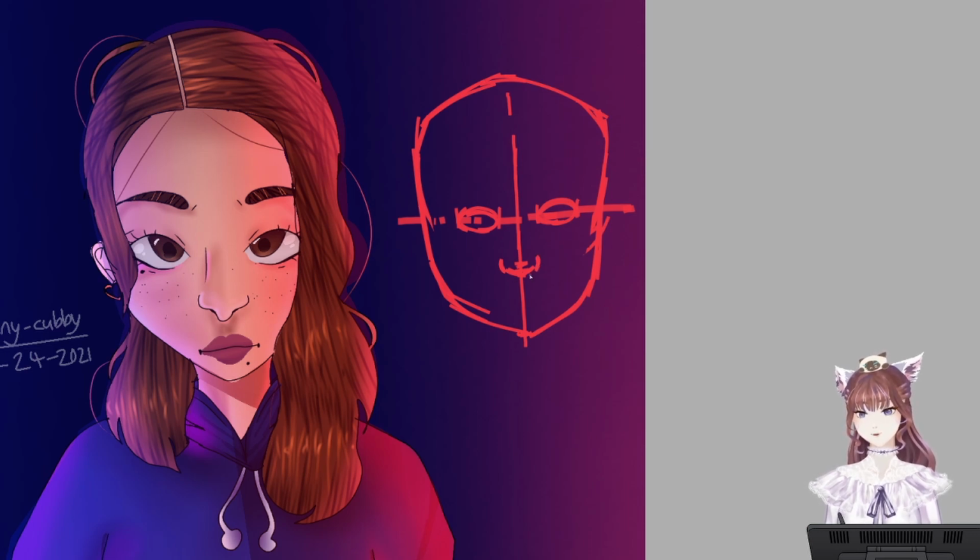And finally, the lips are going to be slightly below the nose. Not a whole lot, slightly. Let's go with around here. And these lips tend to go no longer than the center of these eyes. There we go. Here are your lips.